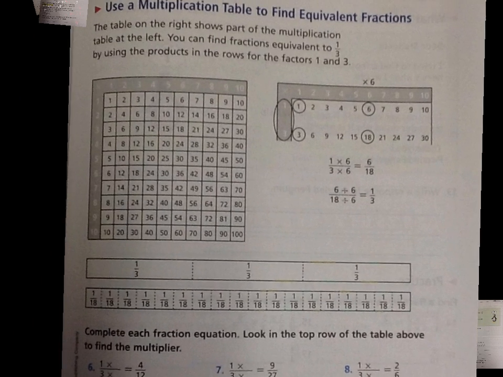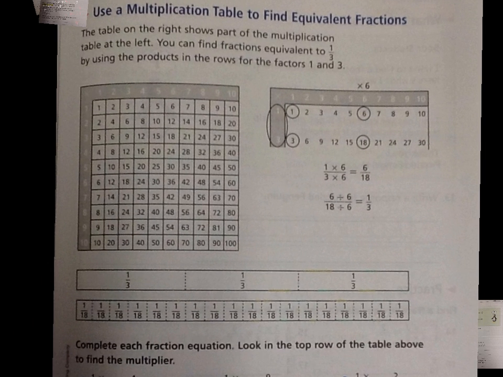We're flying through, and a lot of why we're flying through is because I know we've talked a lot about this. So this is good. This talks about using a multiplication table to find equivalent fractions. The table on the right shows part of the table on the left. So what it's doing is showing this, but without that. Okay, none of that row. It says you can find fractions equivalent to 1/3 by using the products in the row for the factors 1 and 3.